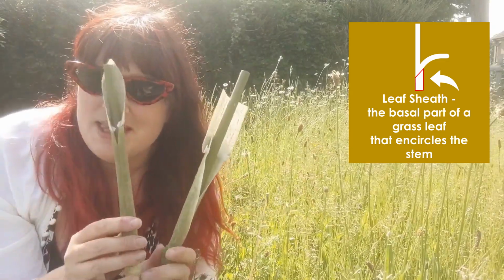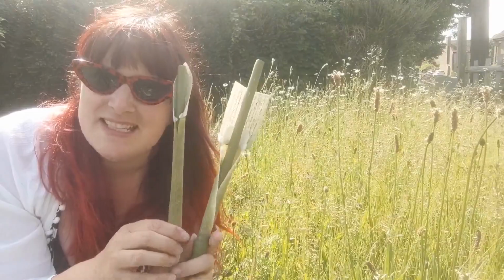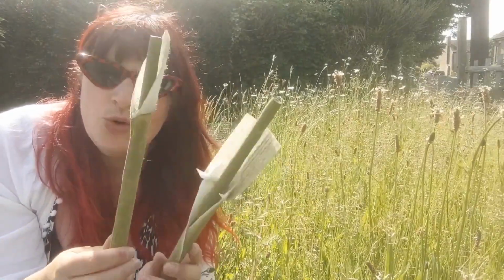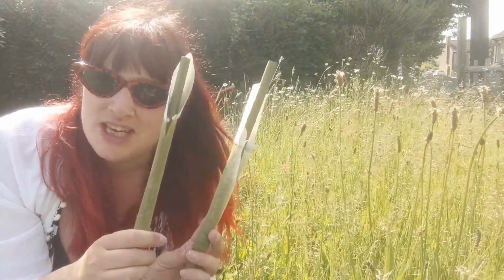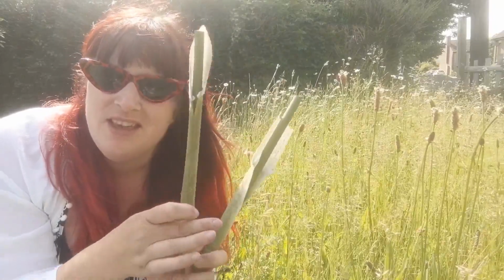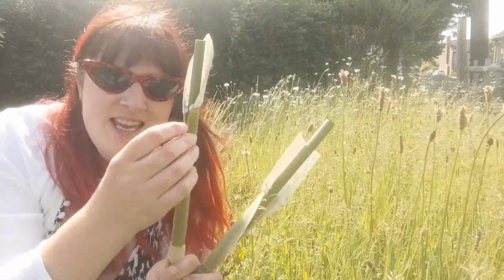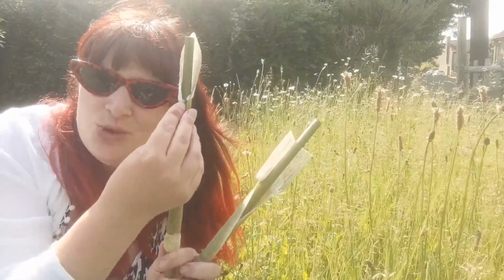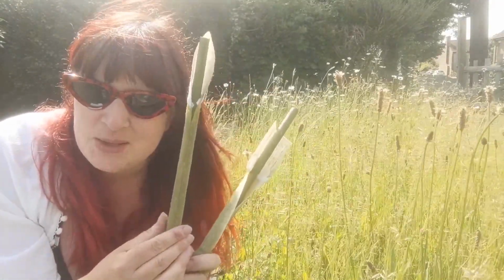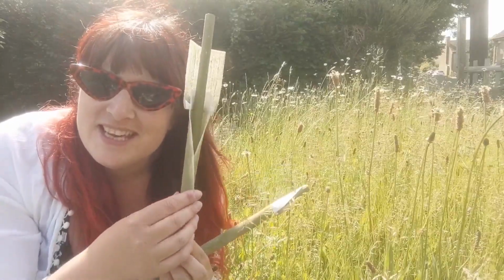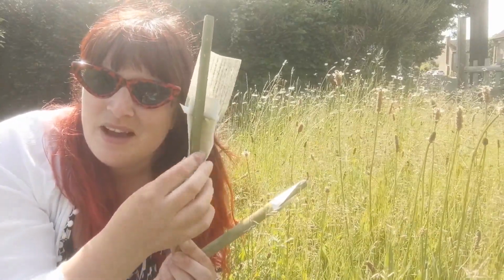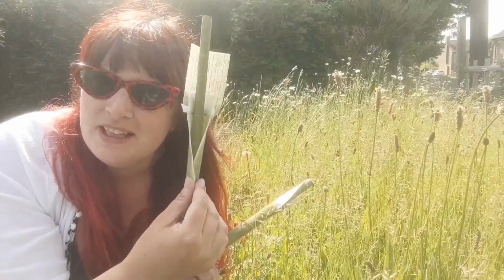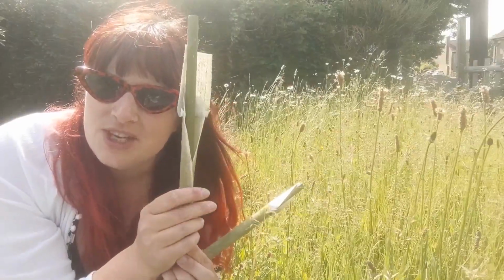So sometimes in the books they get you to say, is it an enclosed or closed leaf sheath, or is it an open leaf sheath? So you can see here that this leaf sheath, which comes all the way around the outside, is all joined up to the top. So that's a closed one. And you can see here that this one is more open and overlapping like this. So this is an open leaf sheath.